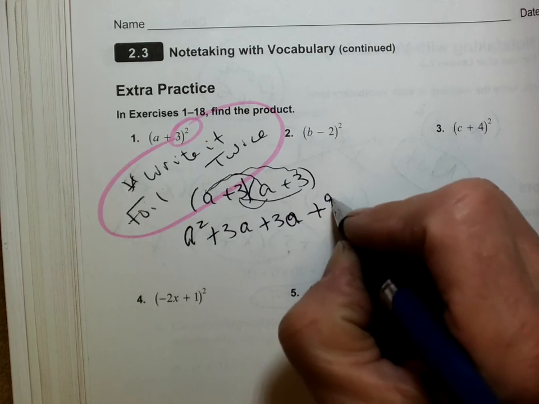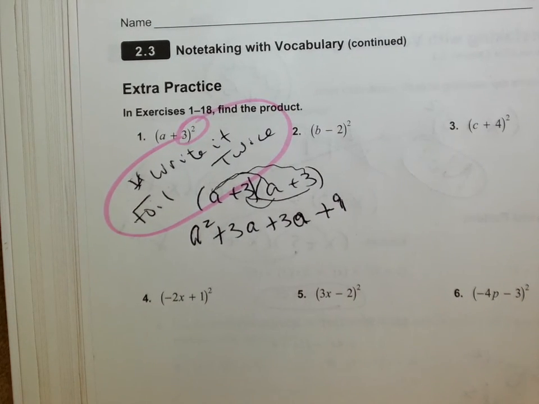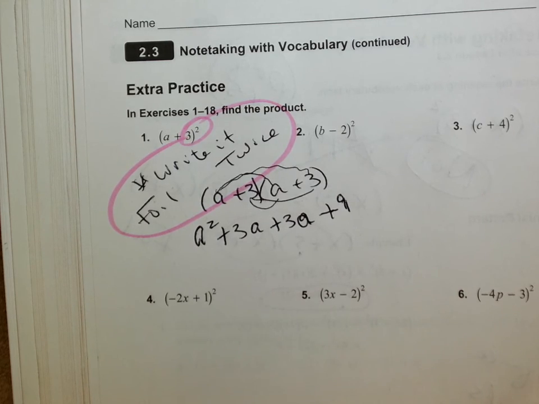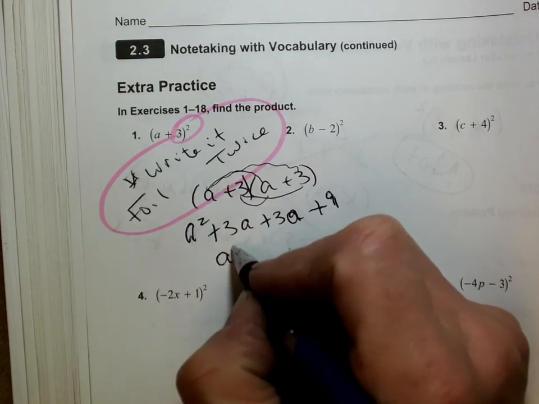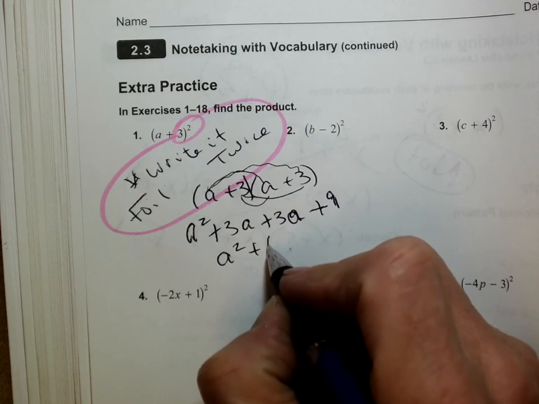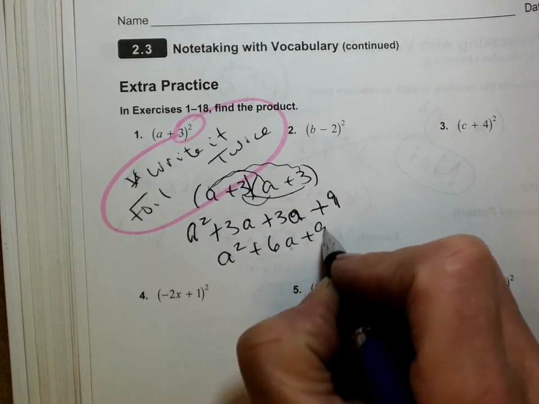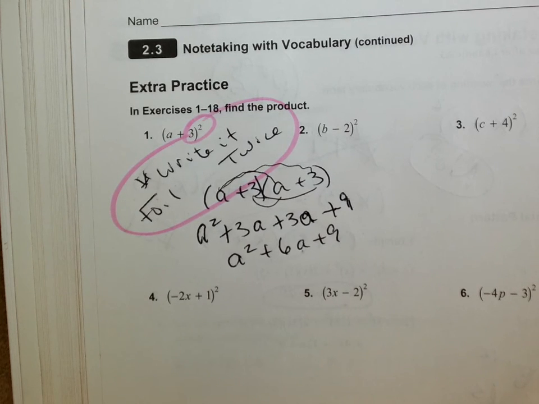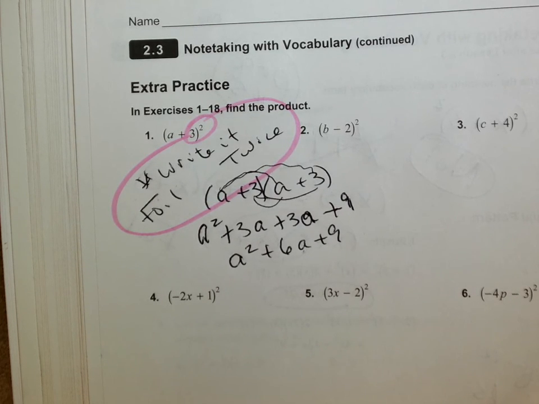Now, if we can tidy it up, we will. So, I'm going to have a squared plus 6a plus 9. And that's it. You cannot add those because they're different. You got a squareds, you got a's. That's it. You're done.